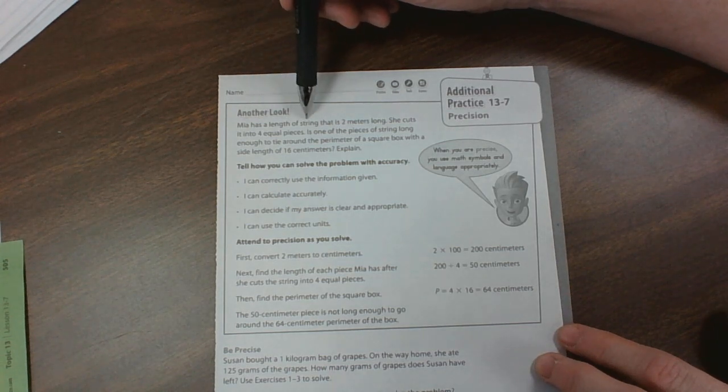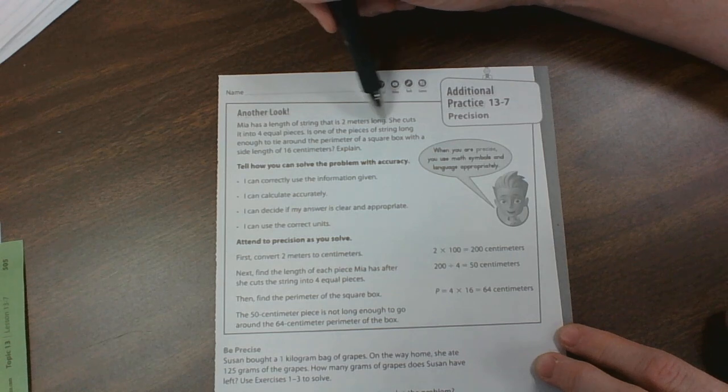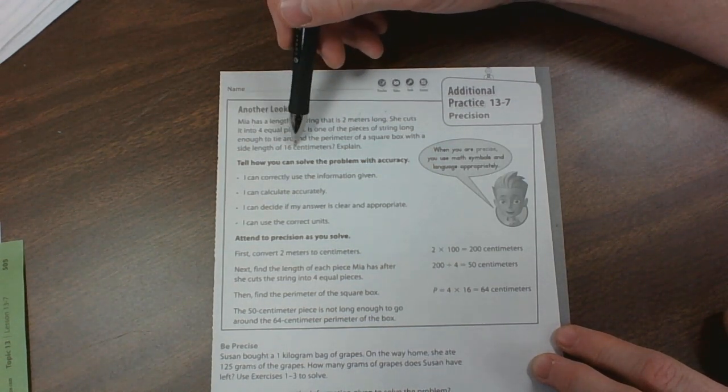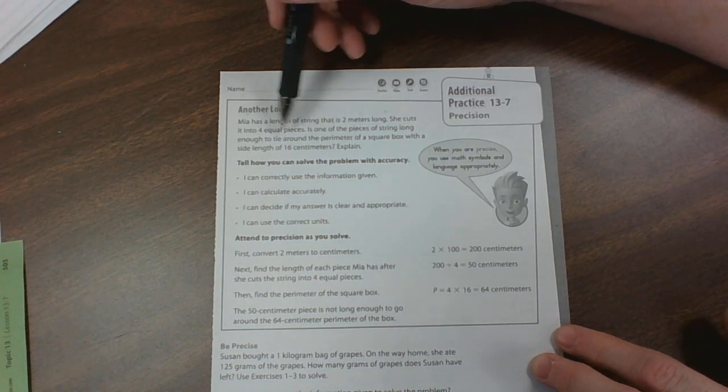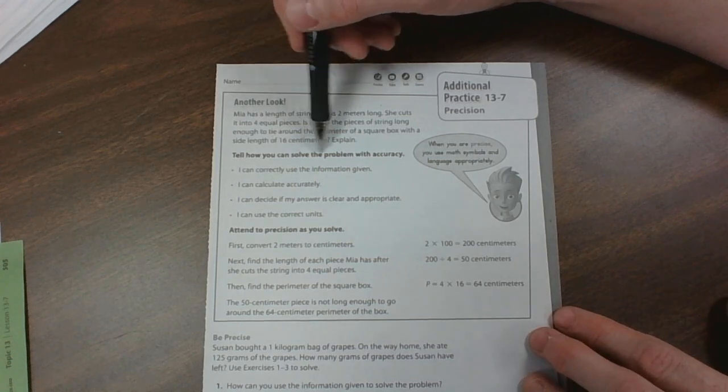Mia, here you go. You have a length of string that is 2 meters long. You cut it into 4 equal parts. Is one of the pieces of string long enough to tie around the perimeter of a square box with a side length of 16 centimeters? Explain. So they're asking you, is it long enough? So it's a yes or a no, and then explain it. Tell how you can solve the problem.